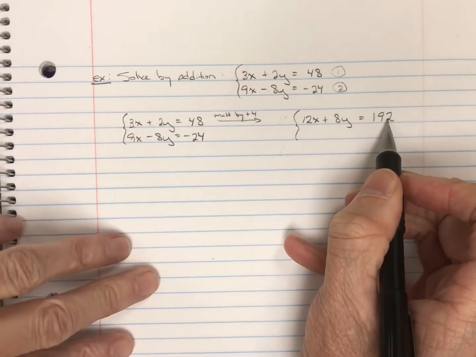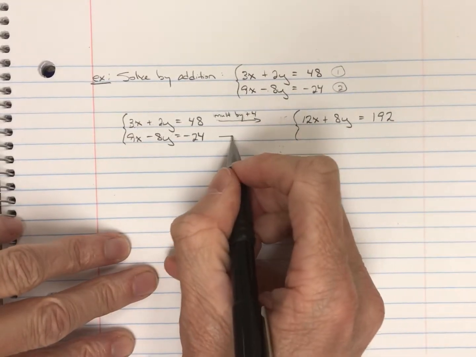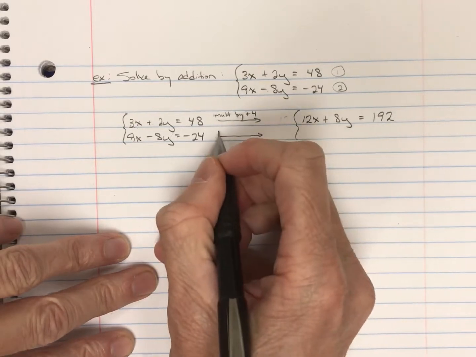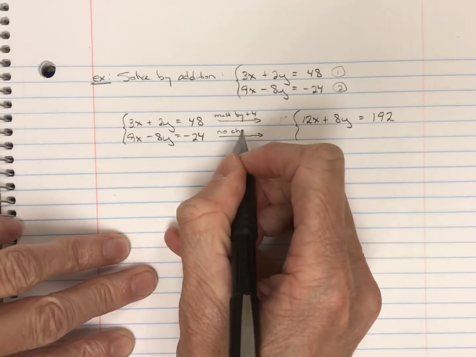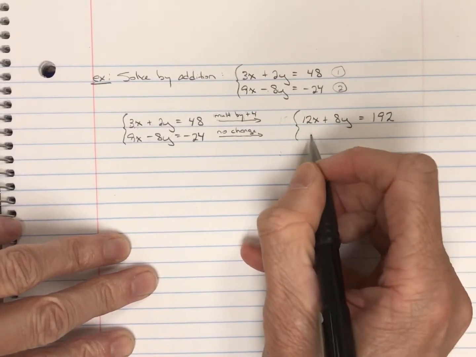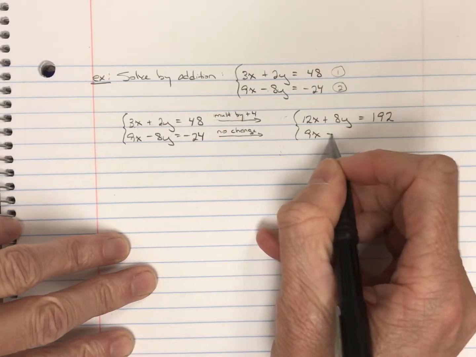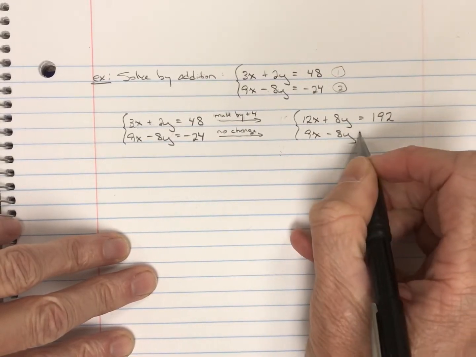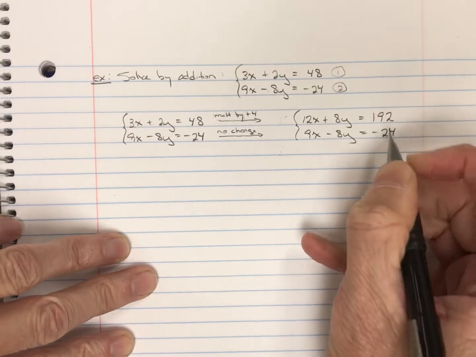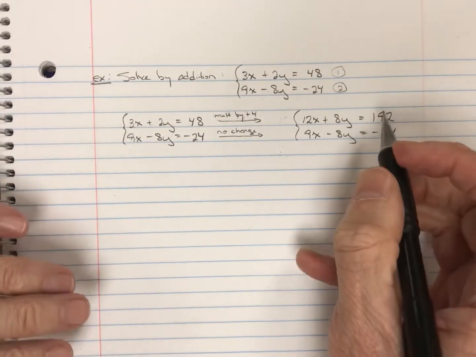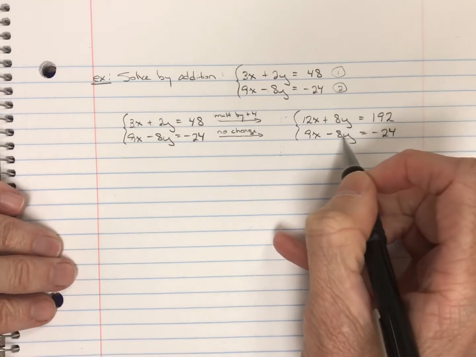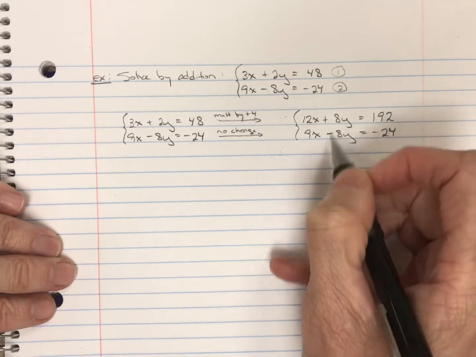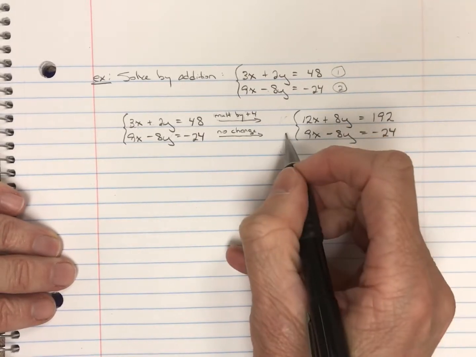My equation is still an equation. And I'm going to leave this one alone, so no change. I'm just going to copy it. 9x minus 8y equals -24. Okay, now here's the part. You'll notice I have a 0 when I add. If I add these two equations, I zero out my y's.